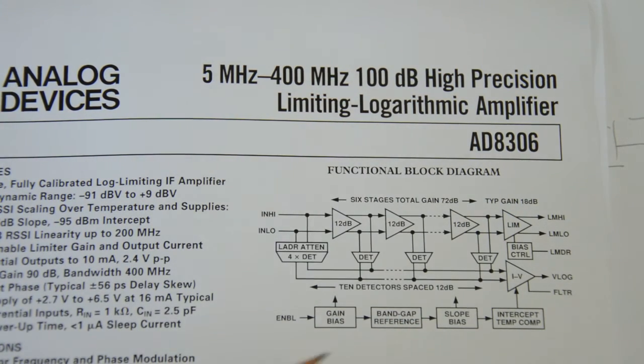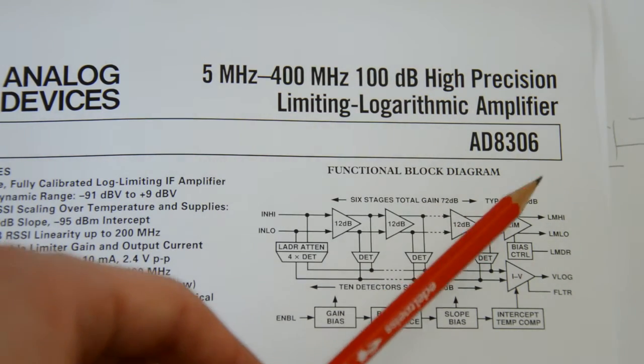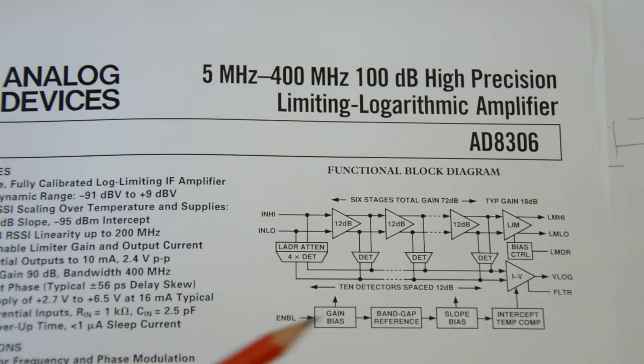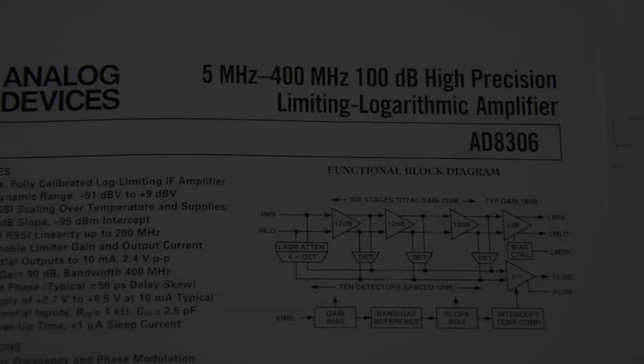And then there is a few biases and an intercept term, but essentially this is it. So in the next video we're going to actually look at the performance of this chip. We're going to measure the limiter, the logarithmic output, and make sense of how you use the intercept to tell the signal strength that you put into this chip at the input.